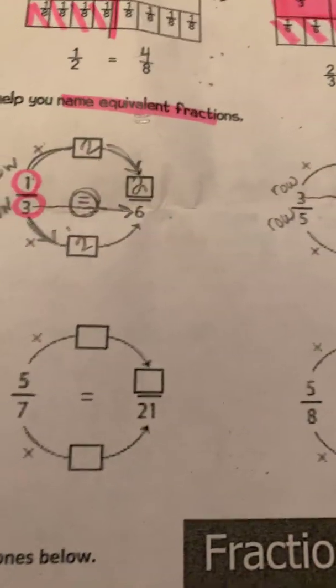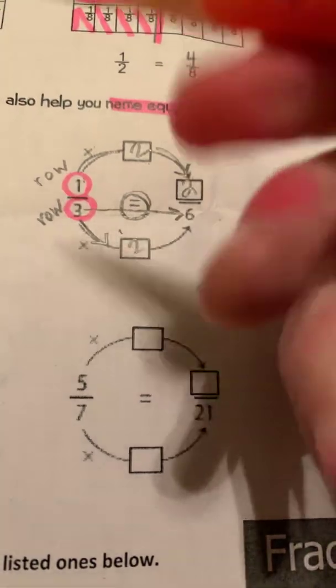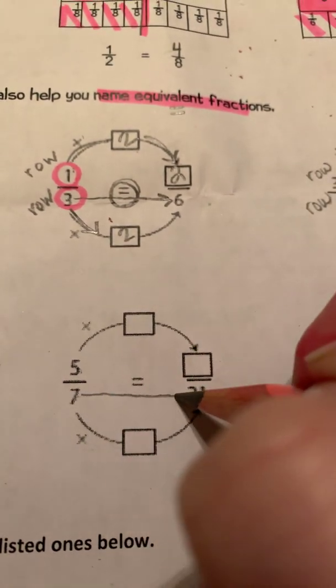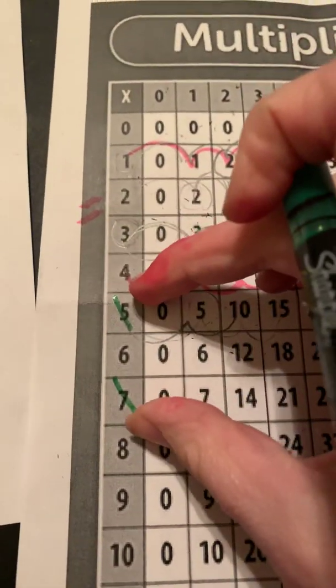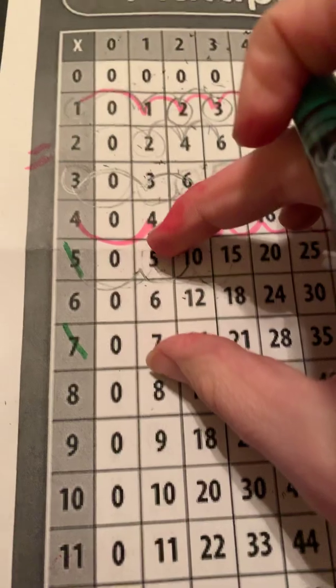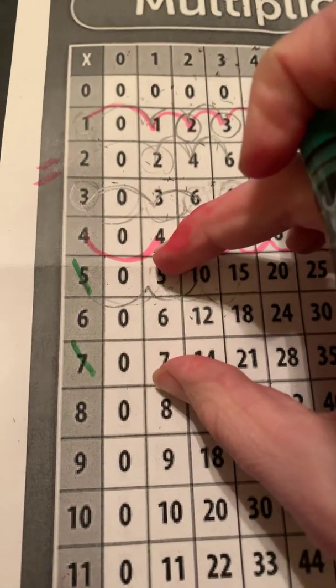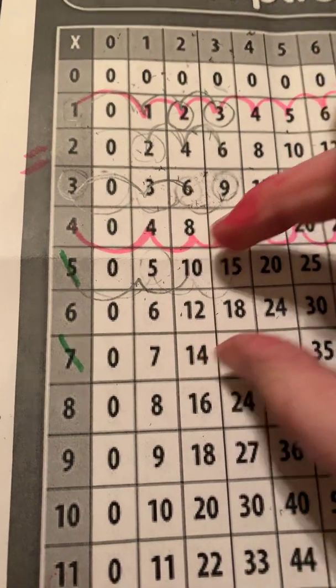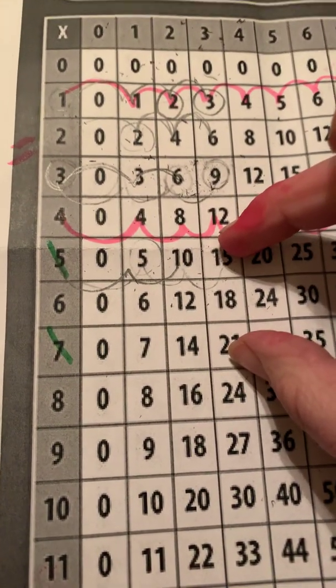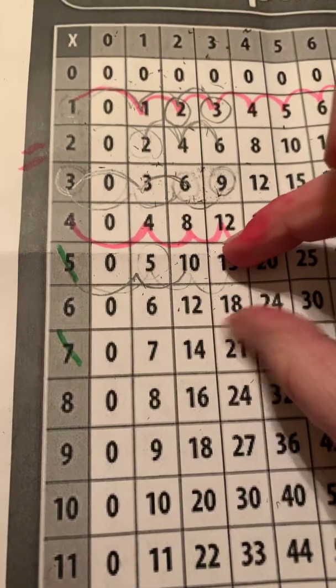All right, on this one, what rows do we go to? Row 5 and row 7. Very good. What are we going to be looking for? 21 where? On row 7. So 5 sevenths. So moving over, we have 5 sevenths. What's the next equivalent fraction to 5 sevenths? 10 fourteenths. Good. What's the next set? 15, and this is weird, 21st. There's your denominator of 21. What's above it? 15.